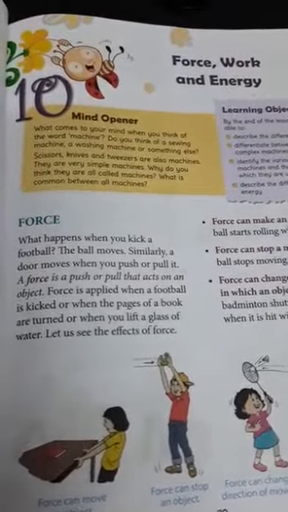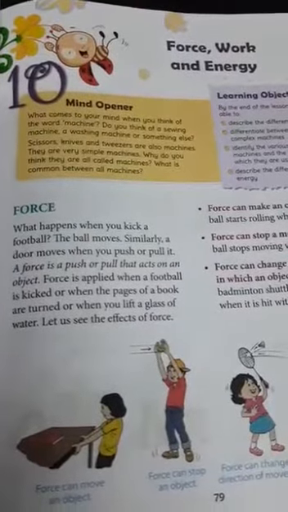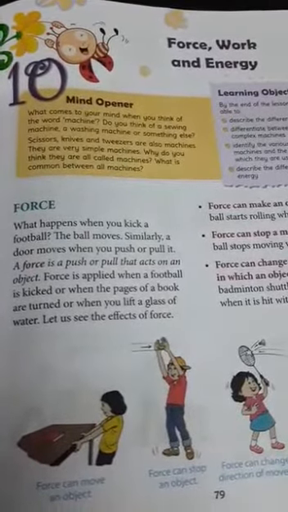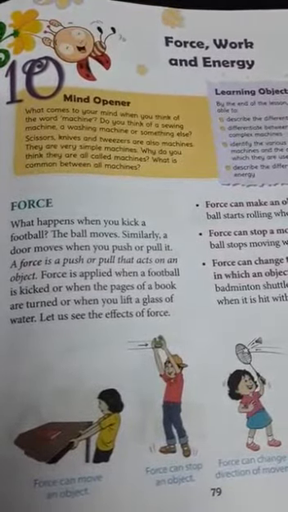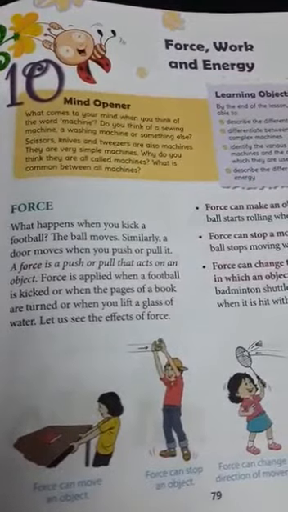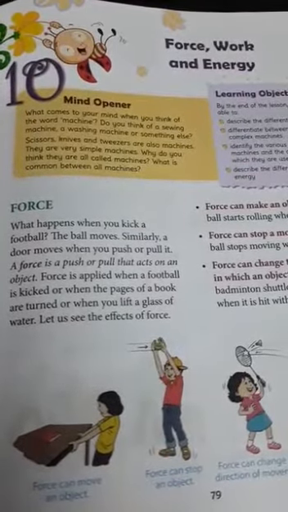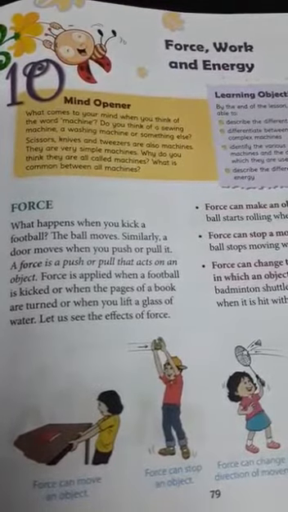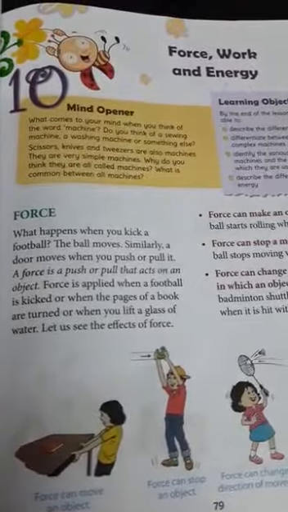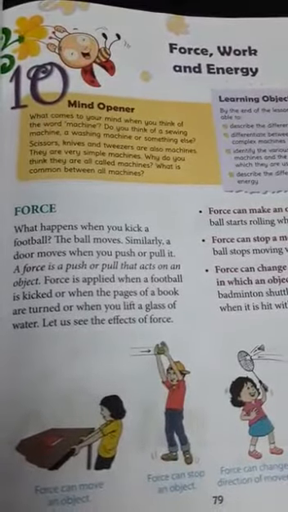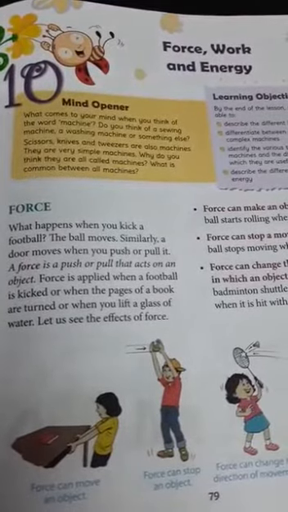So let's start the chapter. The first topic is force. What happens when you kick a football? The ball moves. Similarly, a door moves when you push or pull it. A force is a push or pull that acts on an object. You can underline these lines.